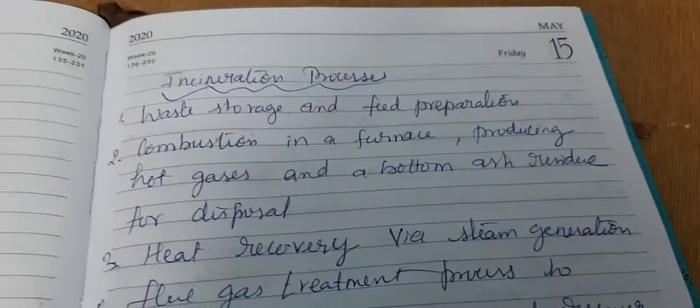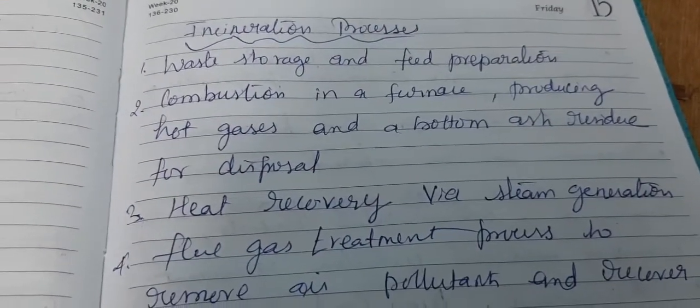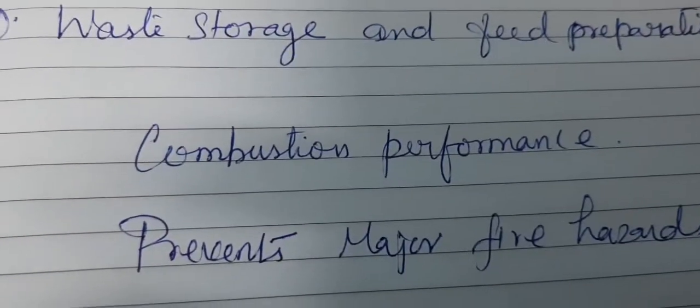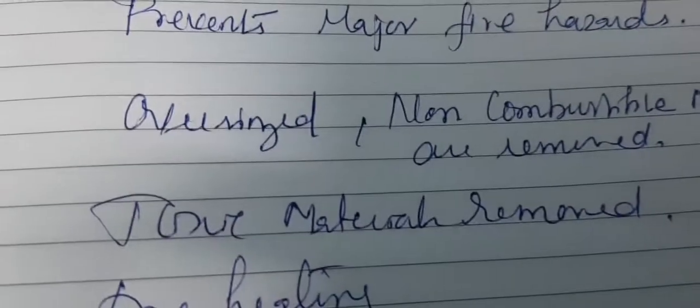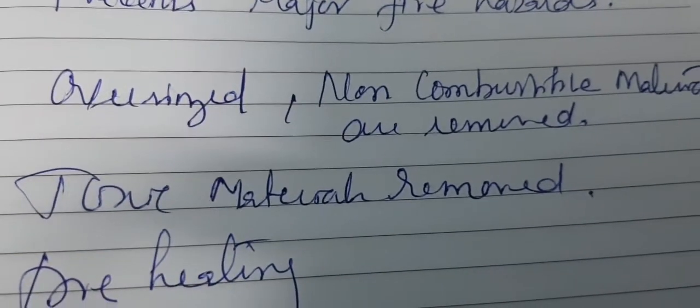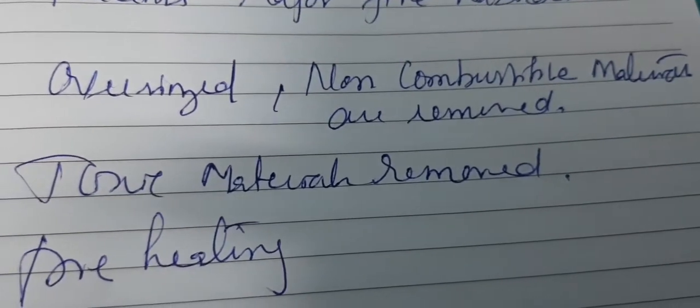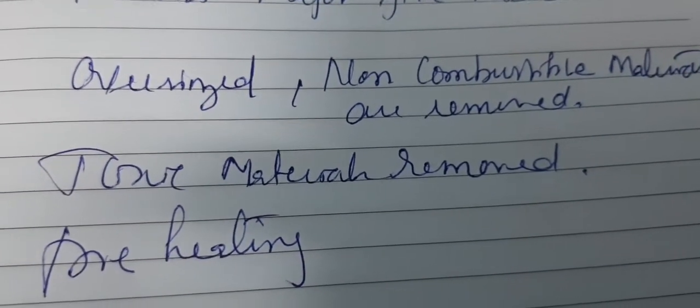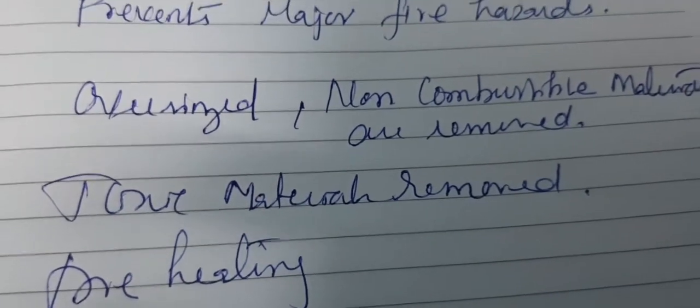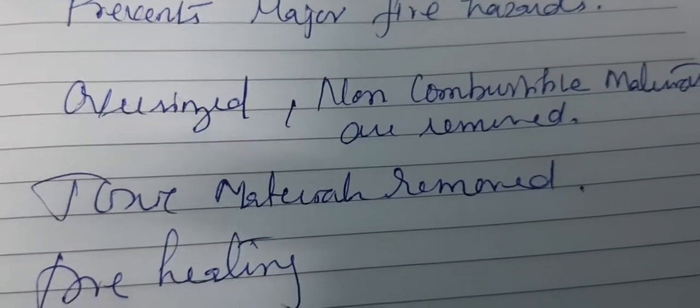Now let's see the process one by one. Waste storage and feed preparation. At this stage, unwanted materials such as non-combustible substances, toxic substances, plastics, metallic items, and oversized materials are removed.